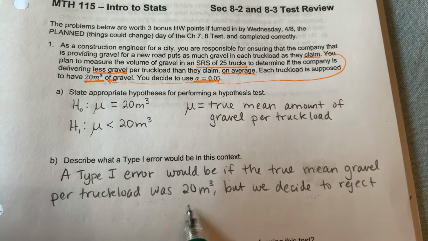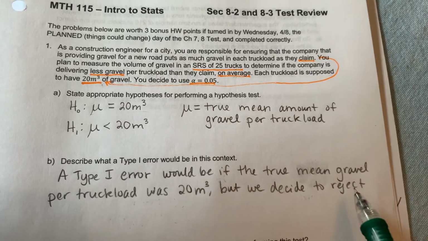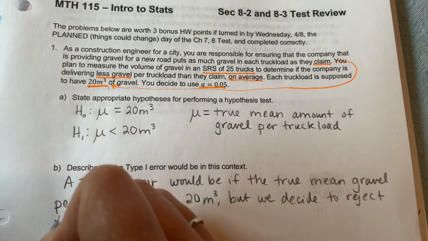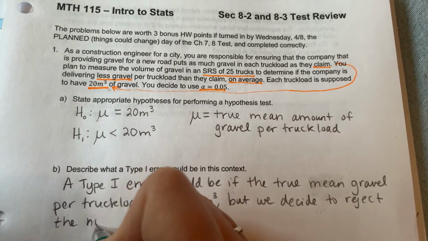Remember, if the null is true, we don't want to reject it. So if we did reject it, then we made a mistake.